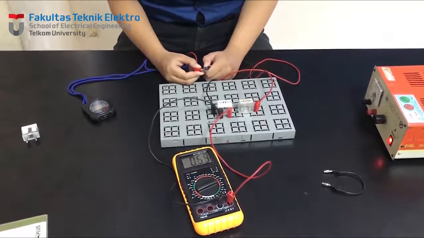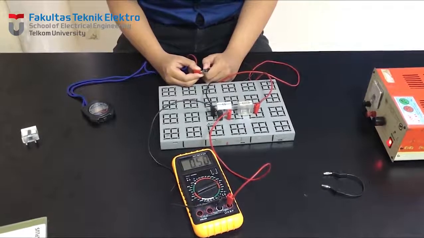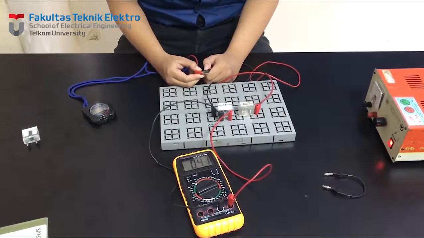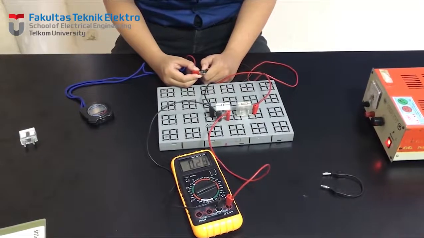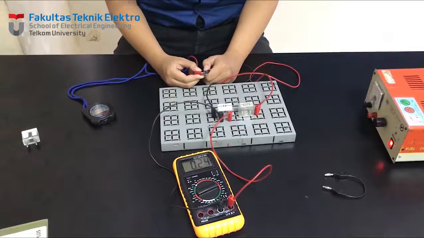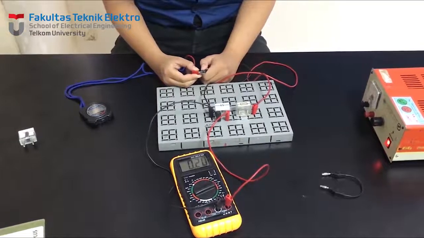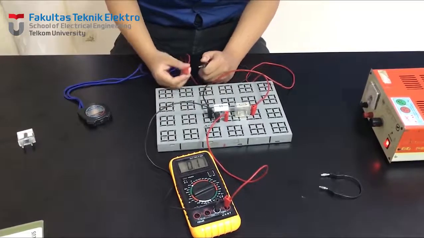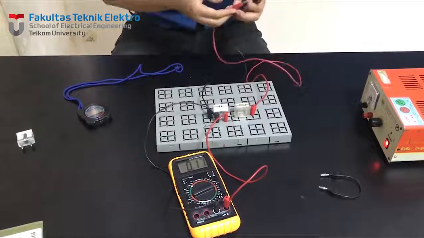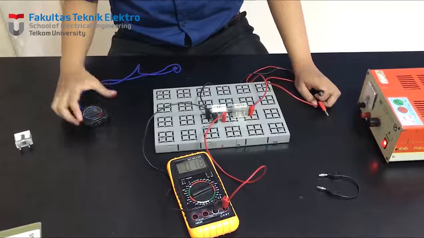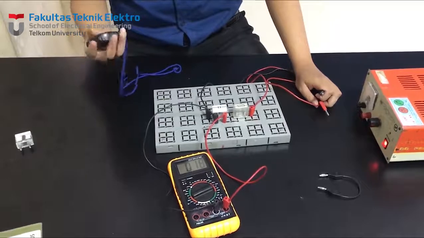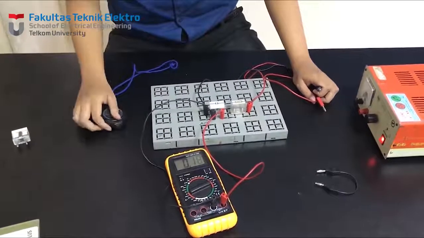On the 30 second, we get 0.43 volt. On the last 40 seconds, we get 0.19 volt. Okay, now you got all the data. If you can't hear it very clear, you can rewind it again.